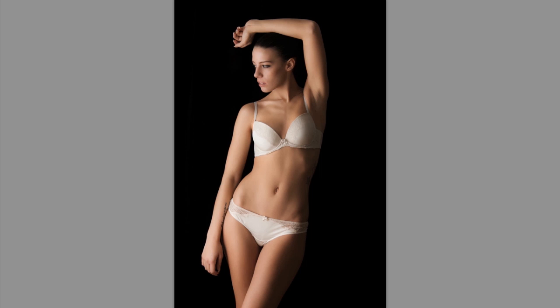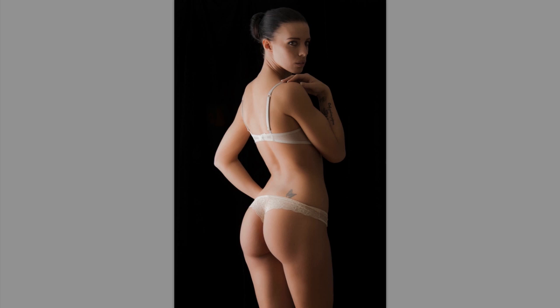Go on, just play around with it. Turn your model to 7 o'clock. Turn her body to 8 o'clock. What does it look like now? Now it's becoming really three-dimensional. Go on and go crazy. Turn your model to 2 o'clock. Then you have an interesting view from her backside.